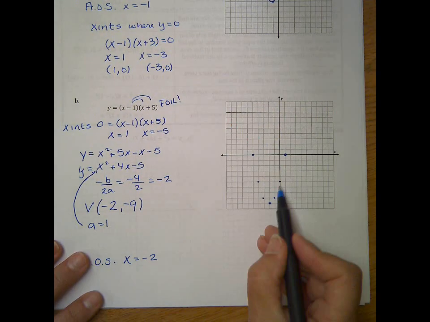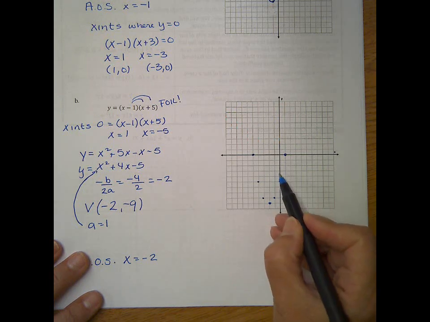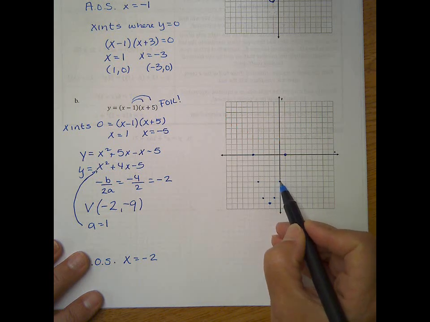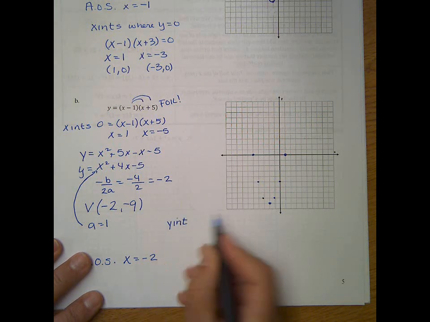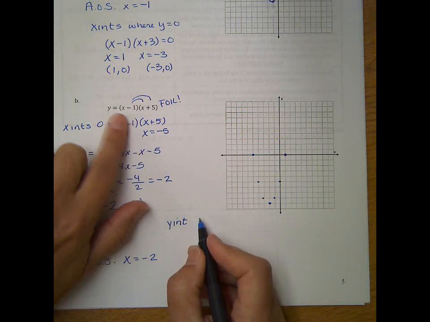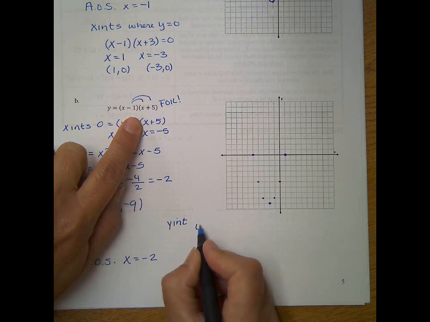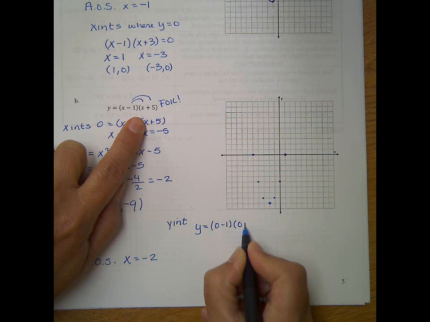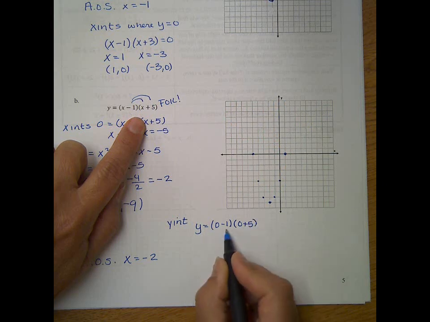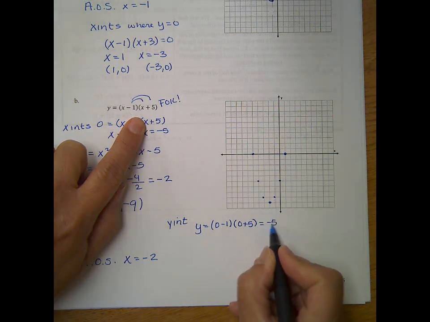Where's our y-intercept? It looks to me like it's at -5, but remember the y-intercept is where x equals 0, so if we plug in x equals 0 here, we're going to get y equals 0 minus 1 times 0 plus 5, which is -1 times 5, which is -5. So that checks out also.